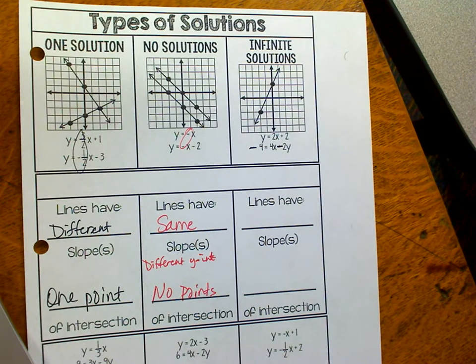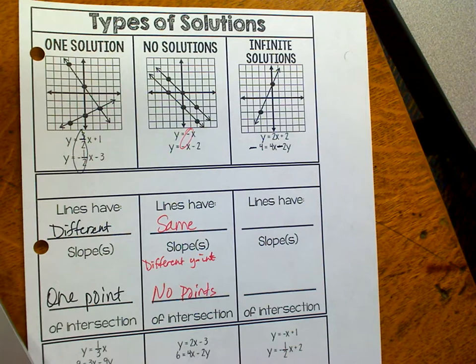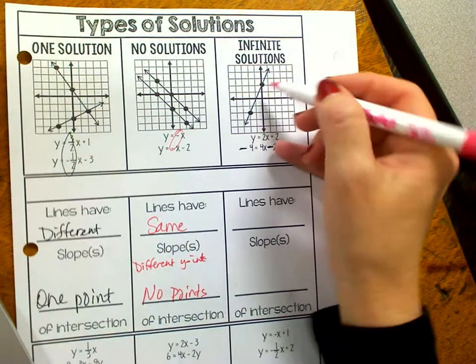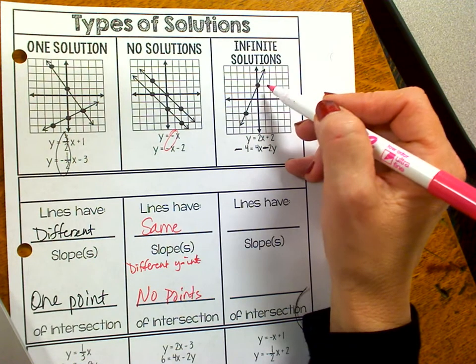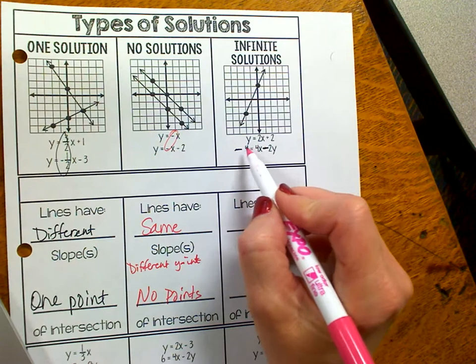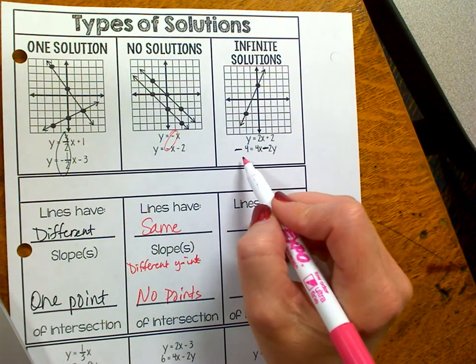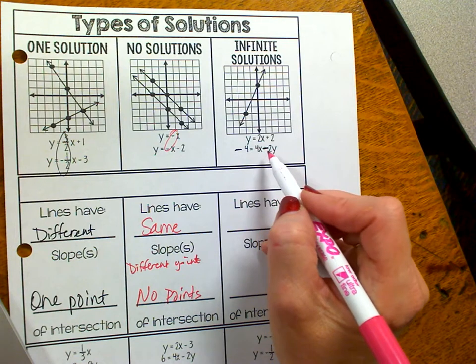Then the last one, infinitely many solutions or infinite solutions, means that if they've graphed a system of equations and it looks like there's only one line, that line is the exact same. Looking at your problem here, I did change it to make this work out correctly. y equals 2x plus 2, that's fine. But then I added a negative to make it a negative 4x and a minus 2y.